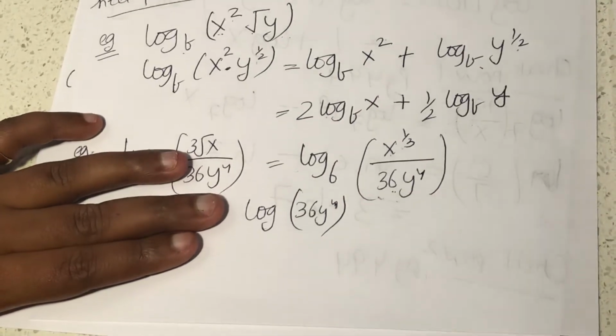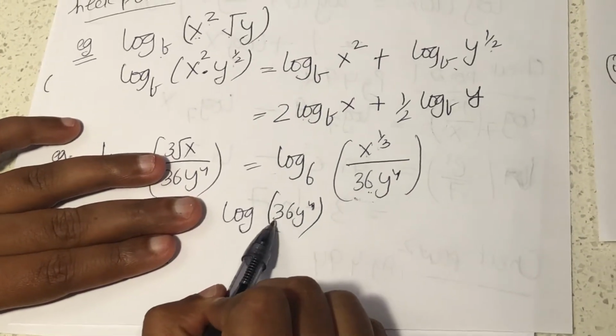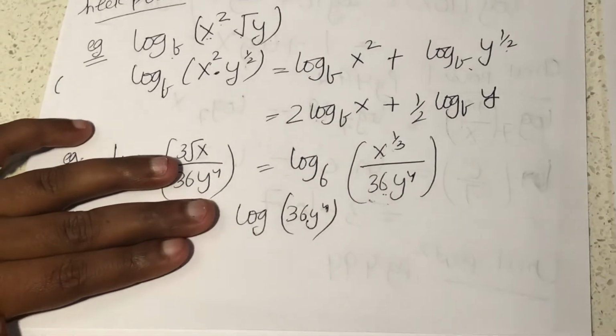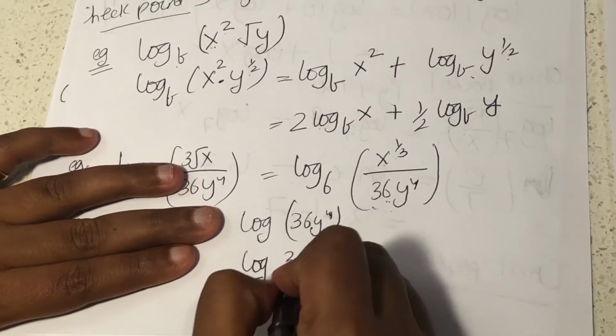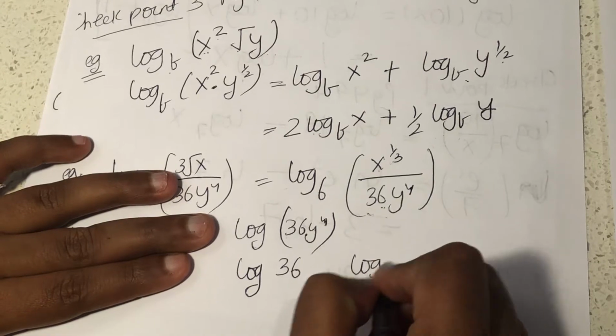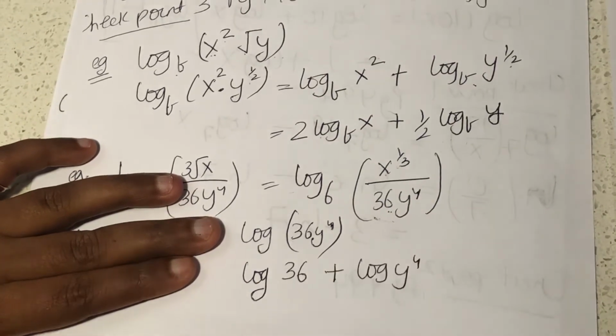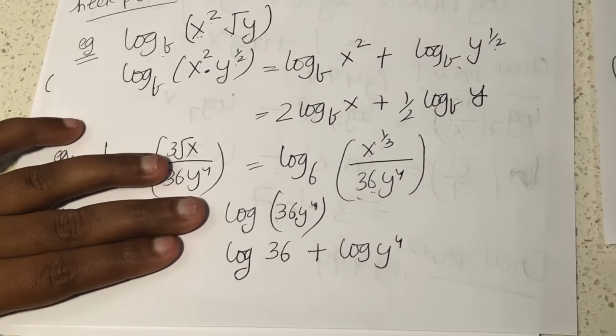So what you can do is something else. You know, oh, 36 and y are multiplying each other, so you can separate them using addition. It becomes log 36 plus log y to the power of 4. Since it's multiplication, it becomes addition.